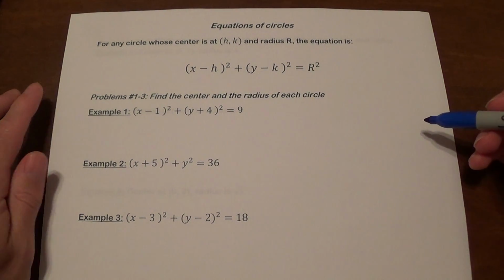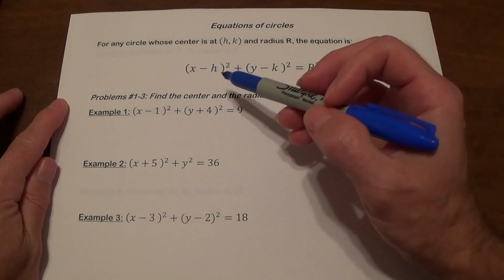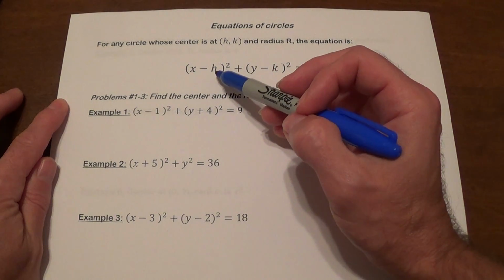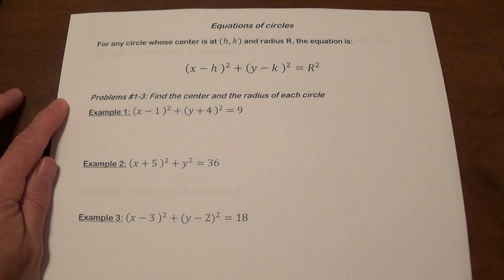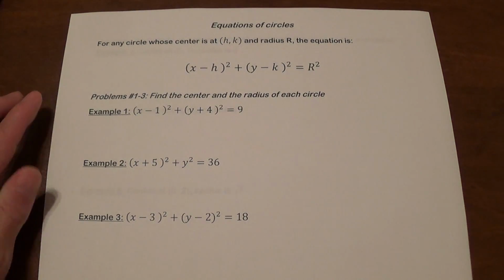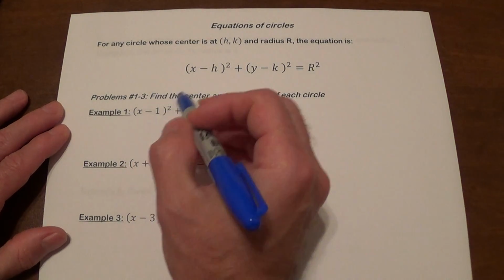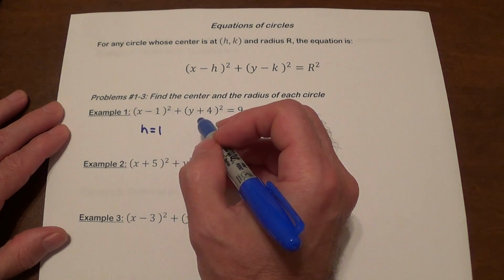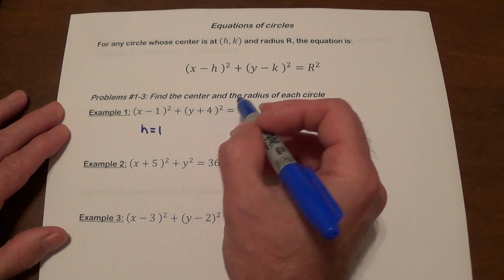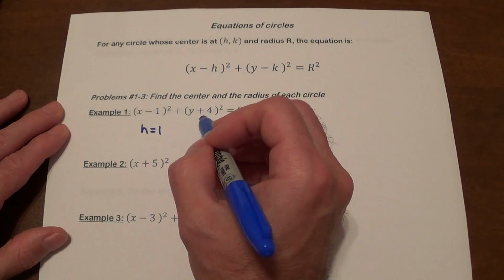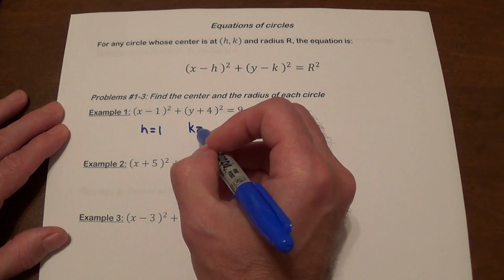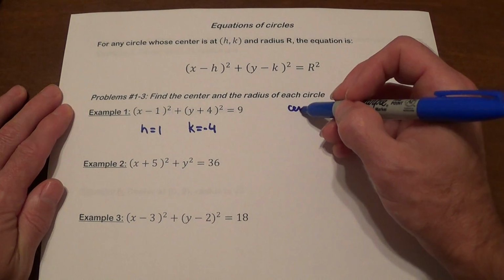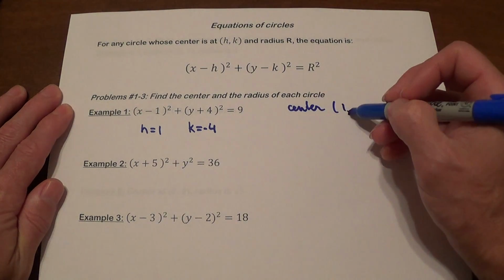One thing I do want to point out, which is very important: the formula says x minus h. This is how the formula is set up, but sometimes you're going to see plus, and you need to handle it correctly. So what happens here? This is x minus 1, x minus h, so the value of h is 1. What is the value of k? We have y plus 4. The formula calls for y minus. That means the value of k is going to be negative, so it's negative 4. That means the center is going to be at (1, negative 4).